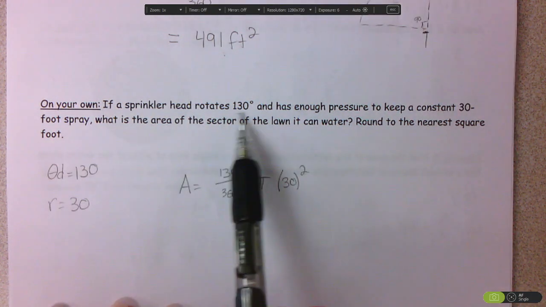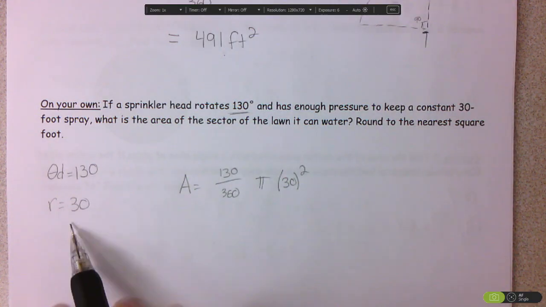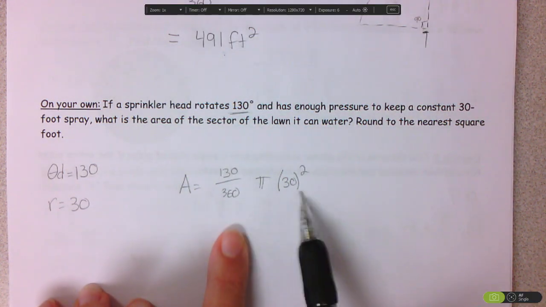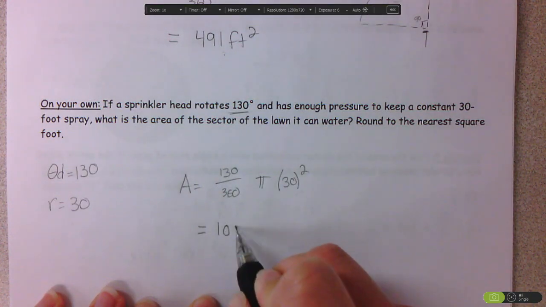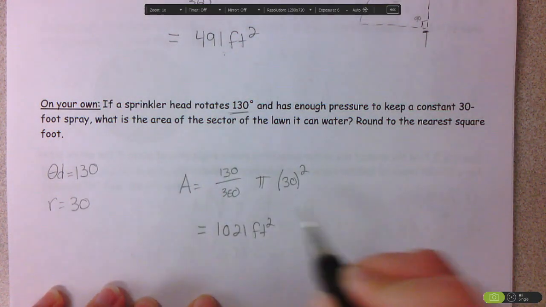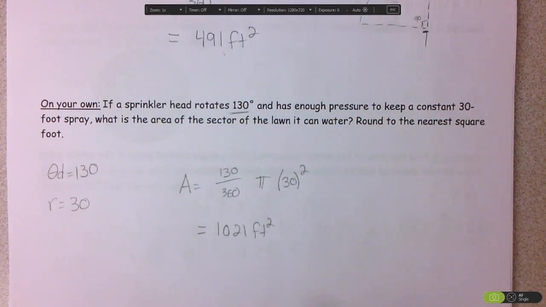So they now give us an angle of 130 degrees. The radius is 30. So I plug all of those in, type this in the calculator, and we get 1,021 feet squared. So that's the area that that sprinkler is going to cover. Okay?